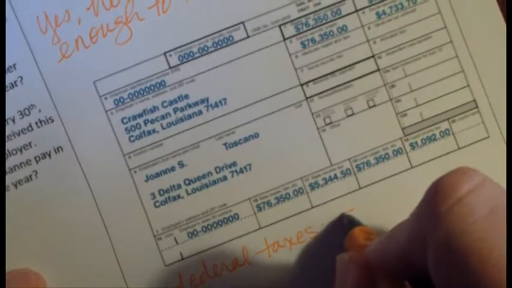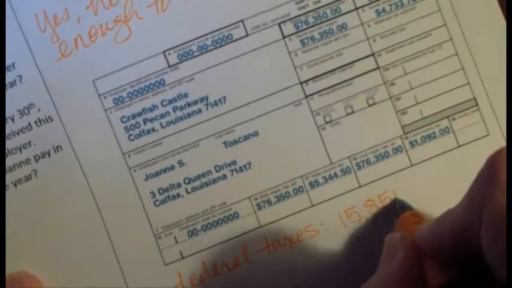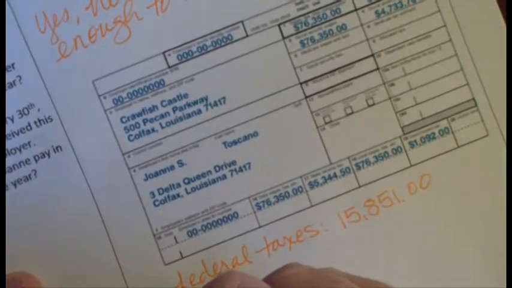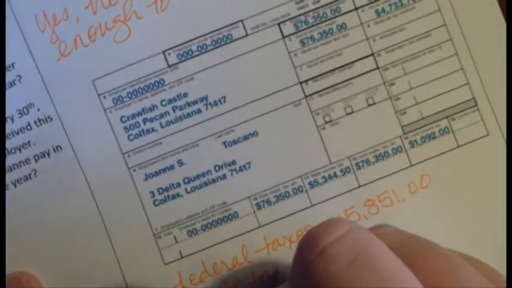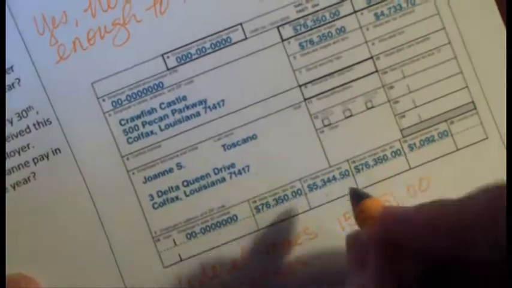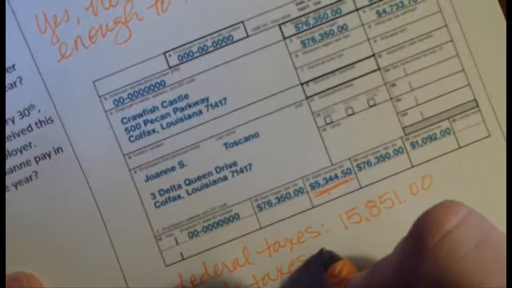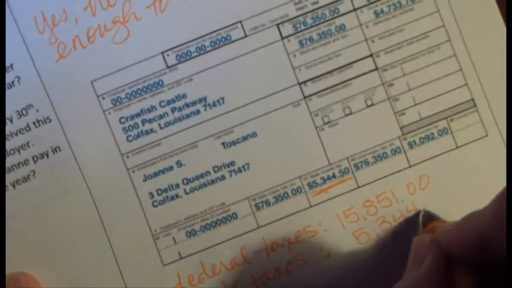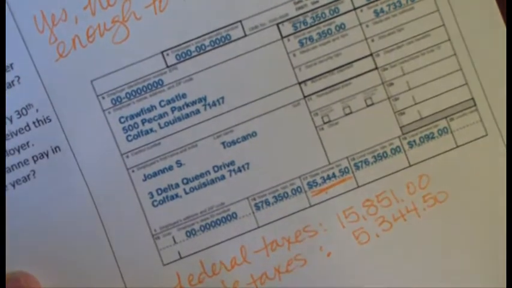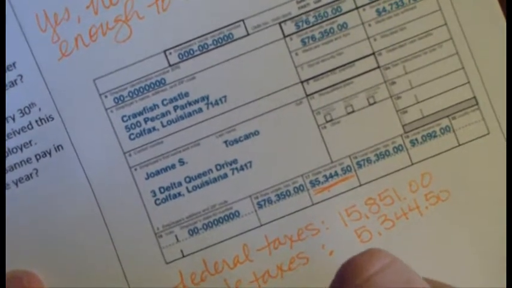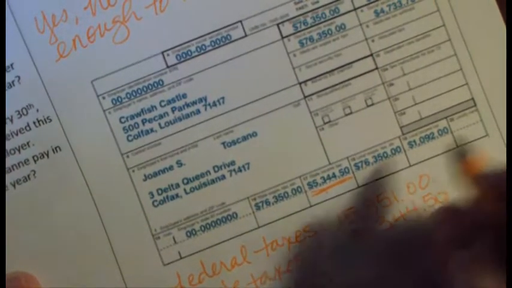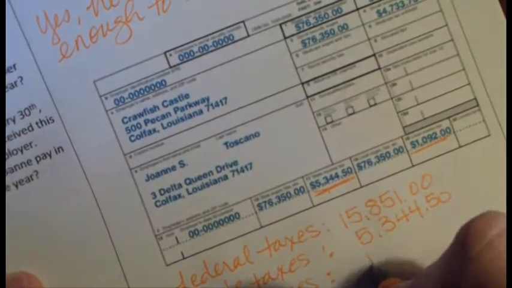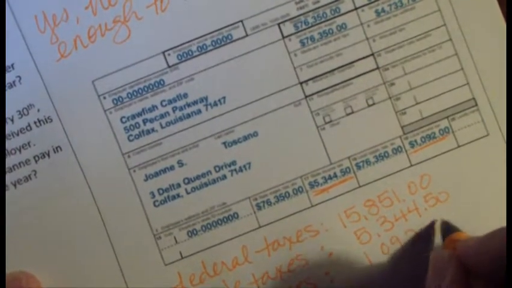In state taxes, you look down here, this is where your state taxes are located, and she had $5,344.50. And then local taxes, this was the amount, $1,092.